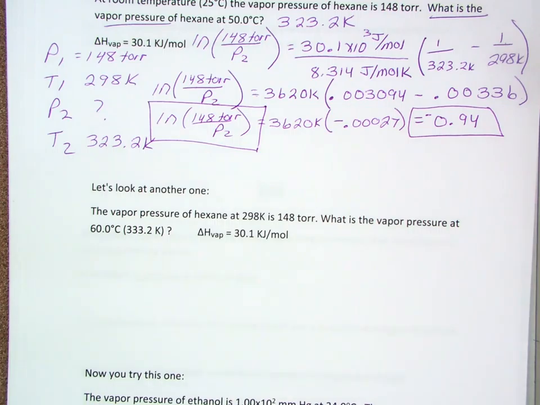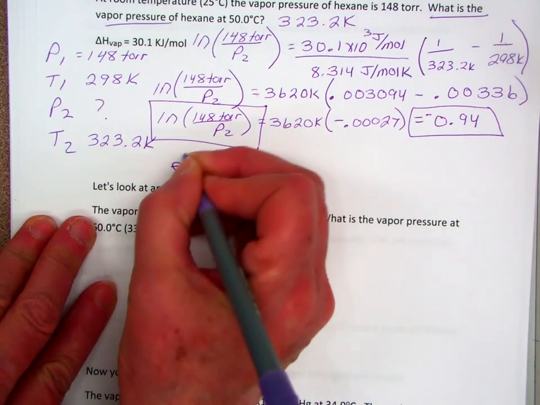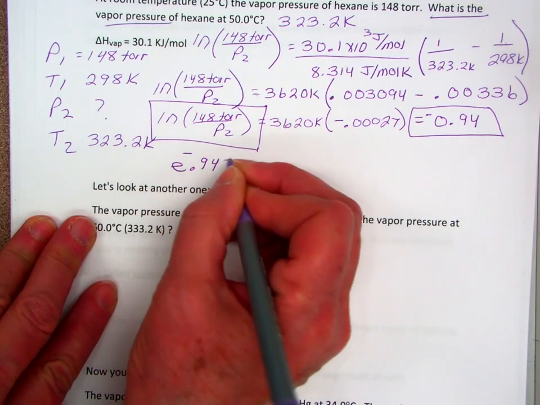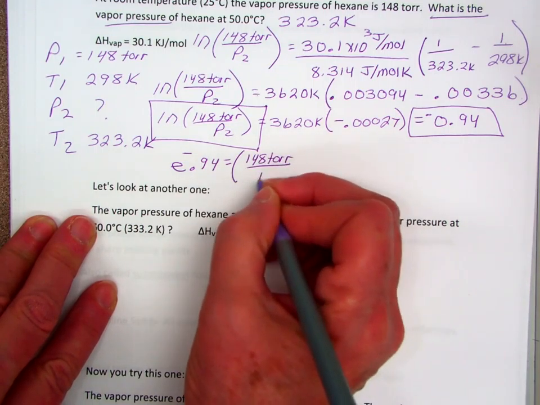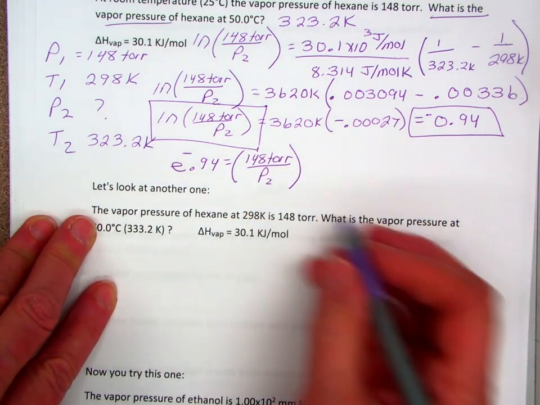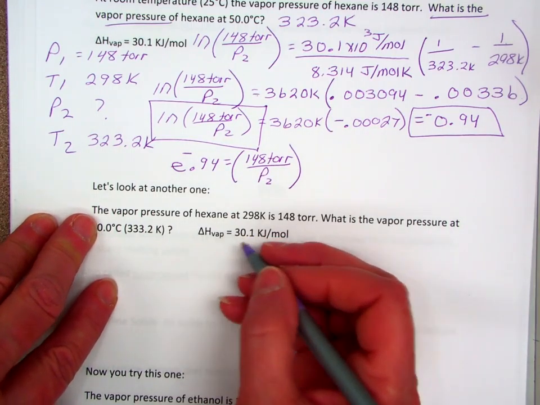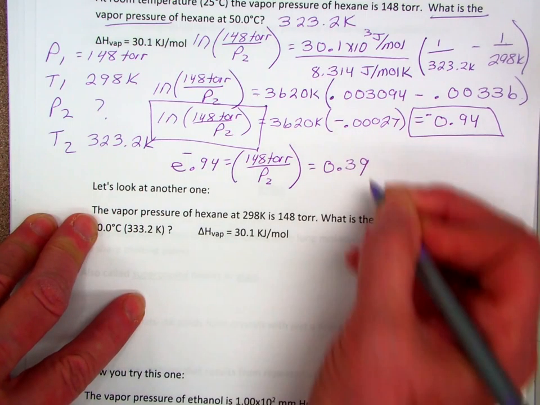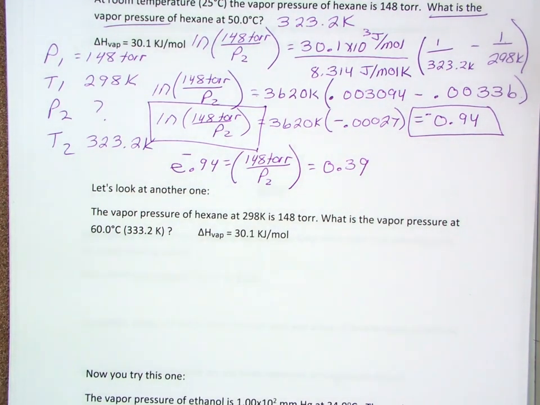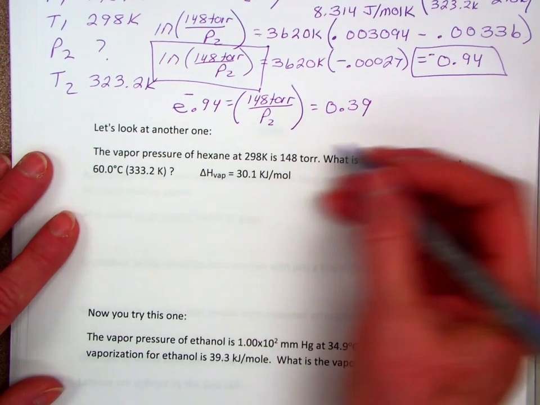So to get rid of the natural log, I exponentiate, or I take the antilog. So e to the negative 0.94 is equal to what's in my parentheses, 148 torr over P2. So now, grabbing my calculator, e to the negative 0.94 is equal to 0.39. Now I've gotten rid of the natural log, so now I can just rearrange algebraically to find P2. And I find that easier than doing a logarithm and then an antilog. You only have to do one exponential function.